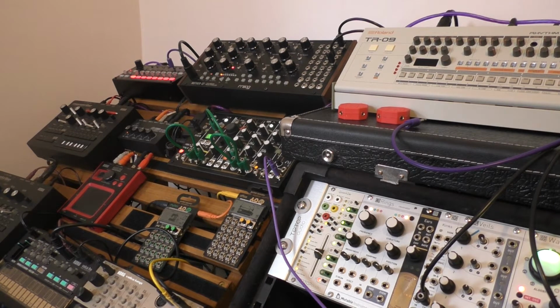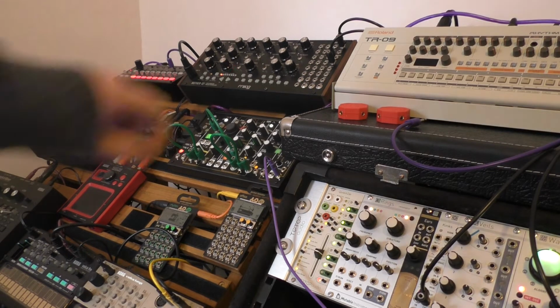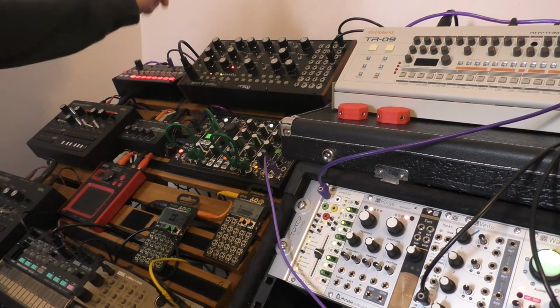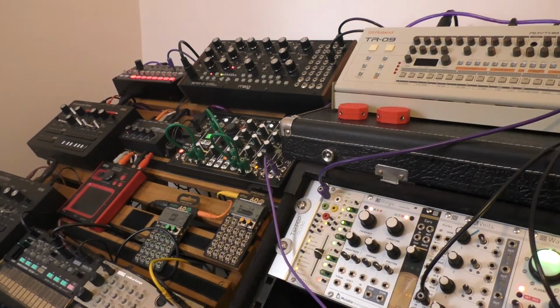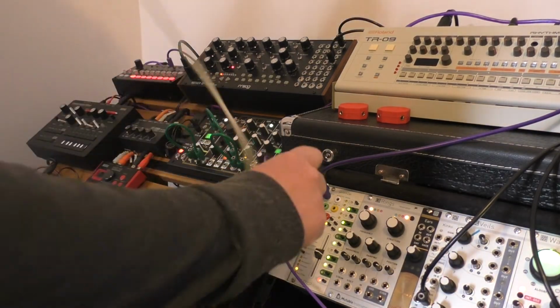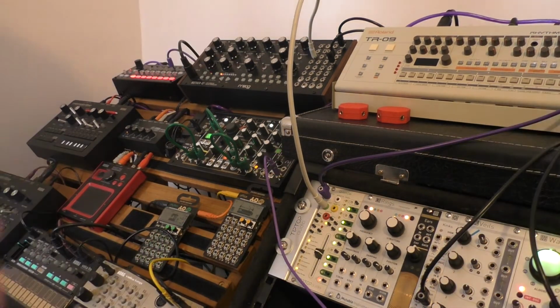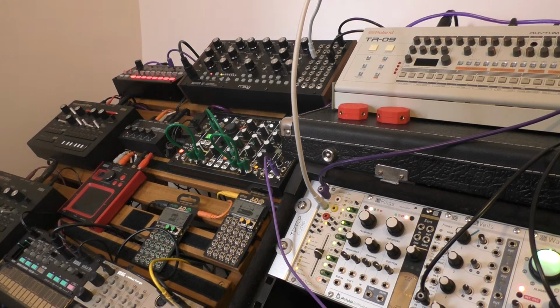So the first thing I'm going to do is bring the CV out from the SQ1 into the note CV of the quantizer. Then I'm going to take the 1 volt per octave out from the quantizer and run it into the Mother. And then obviously the Mother needs a gate as well, so I'll bring that from the SQ1.